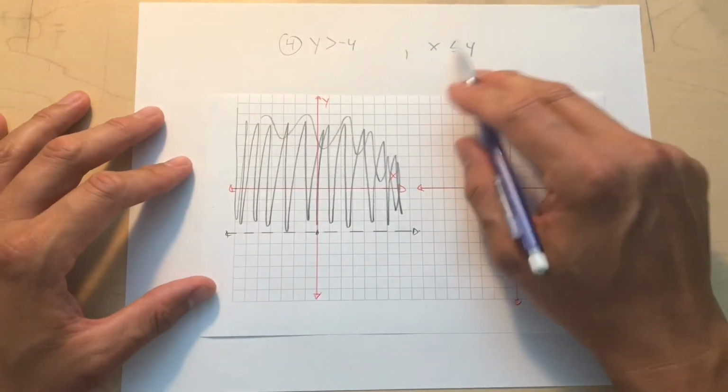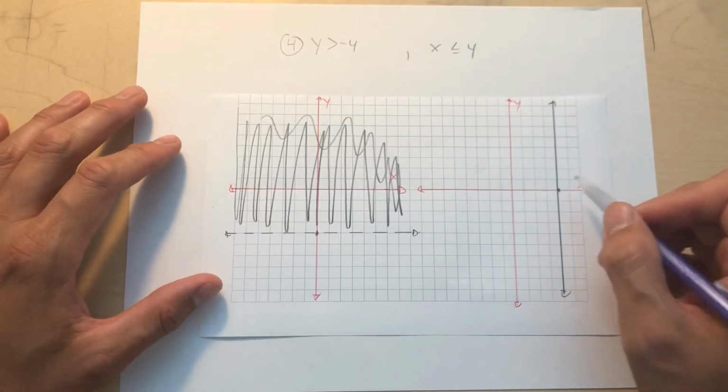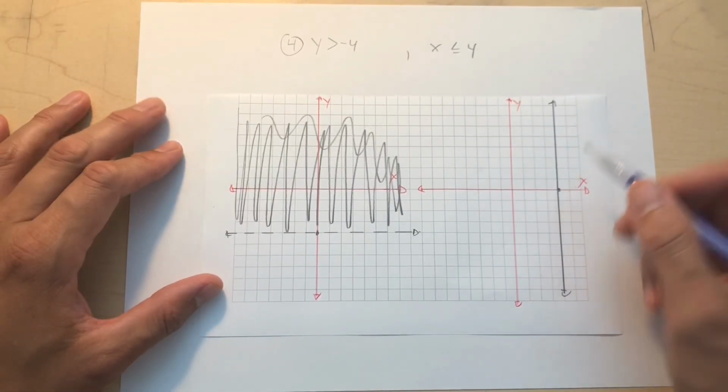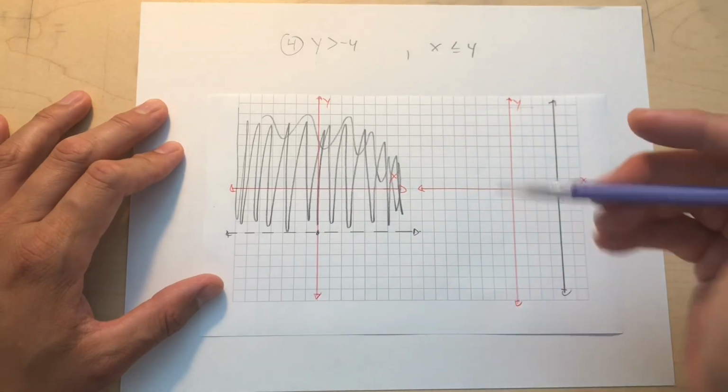And now it's telling me that it's less than 4. So this is 5, 6, 7, and so forth. So less than 4 is everything on this side right here.